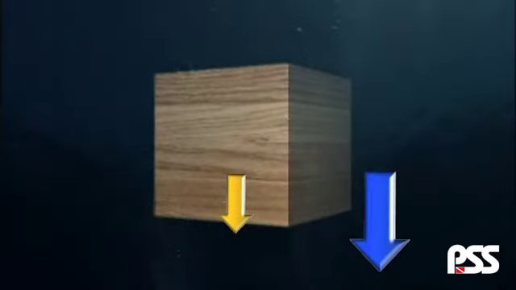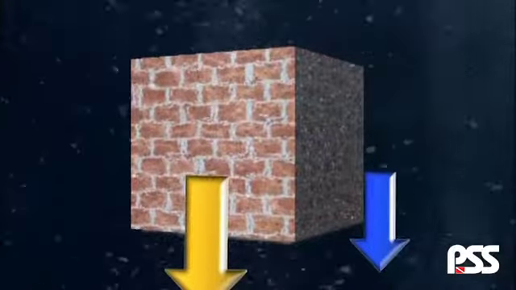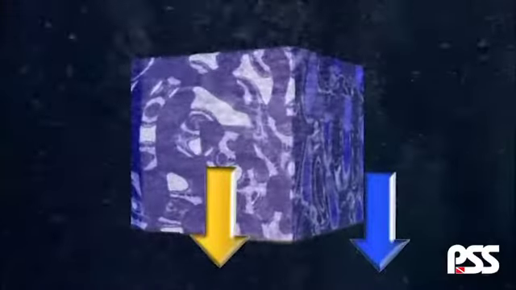If an object weighs less than the weight of the water it displaces, the difference between the upthrust and the weight of the object causes the object to float. If an object weighs more than the water it displaces, the difference between the weight of the object and the upthrust will cause the object to sink. If an object weighs the same as the water it displaces, it will be neutrally buoyant.